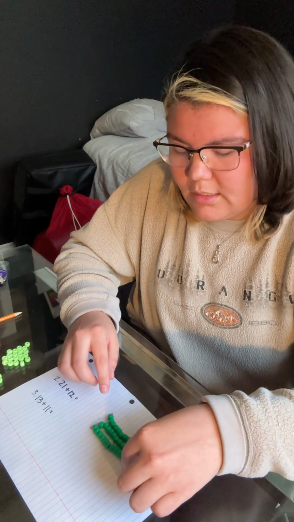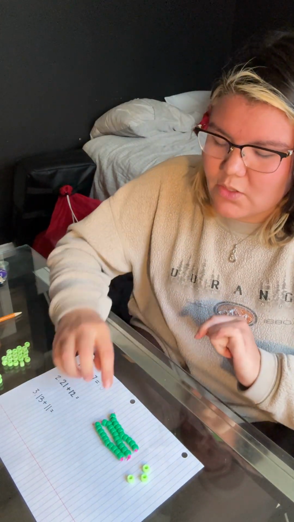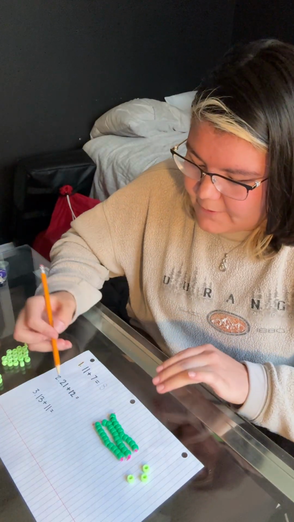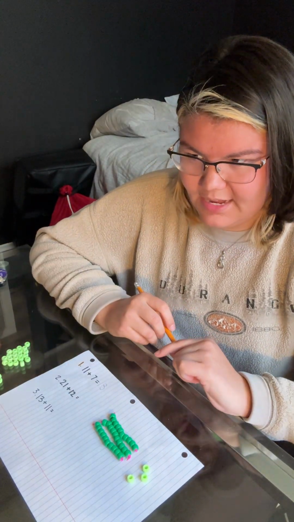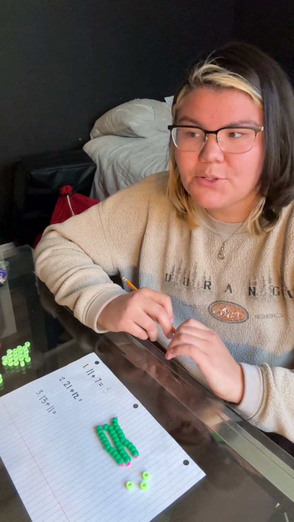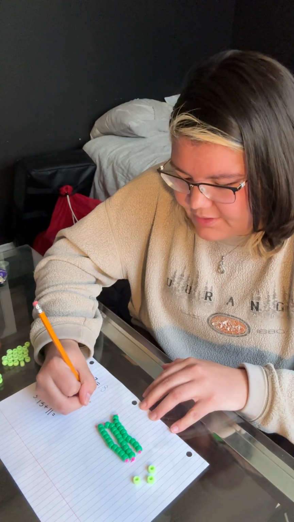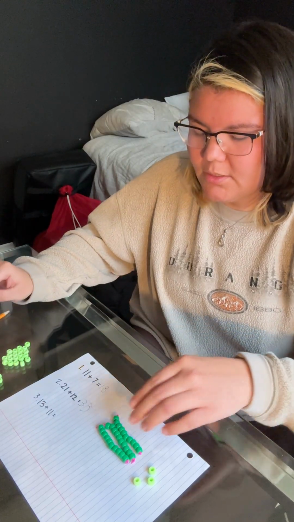How many tens do we have? 3. Very good. So is our 3, and then how many ones do we have? 3. So when we put those together, what number do we get? Very good job. Vizzy goes and writes the number.